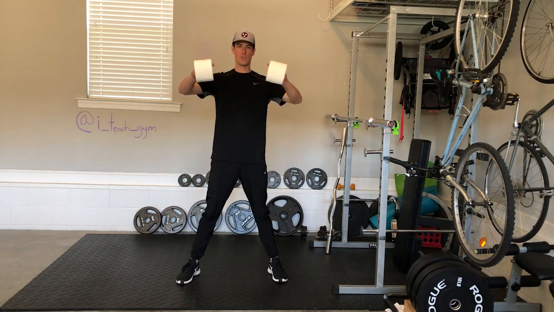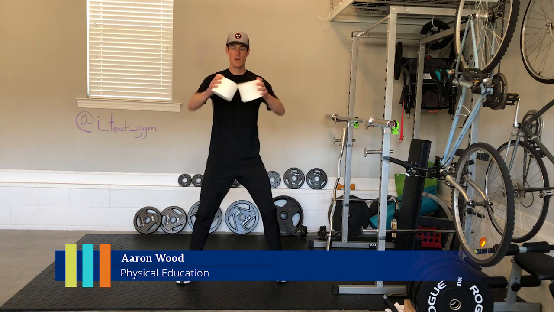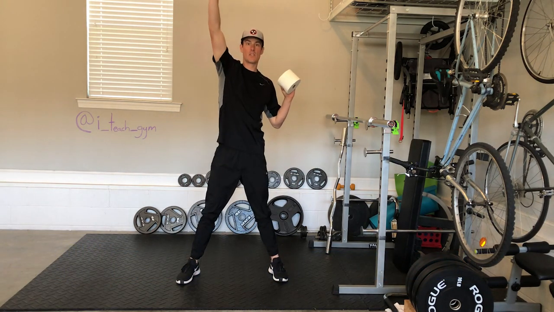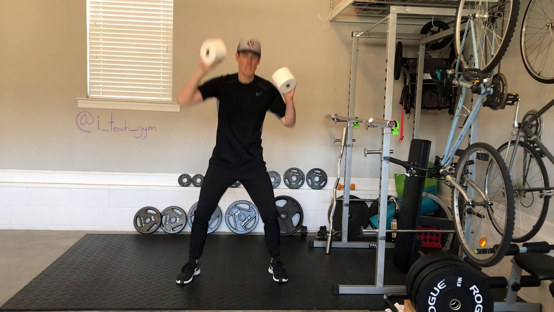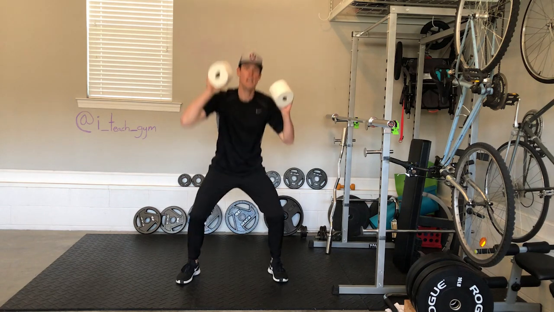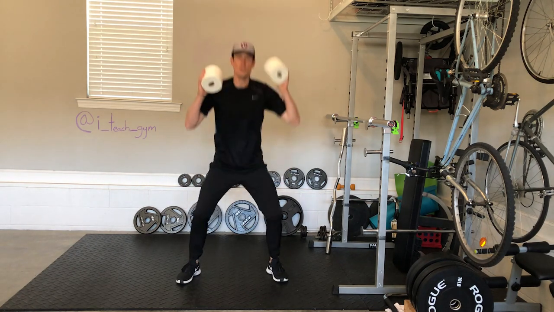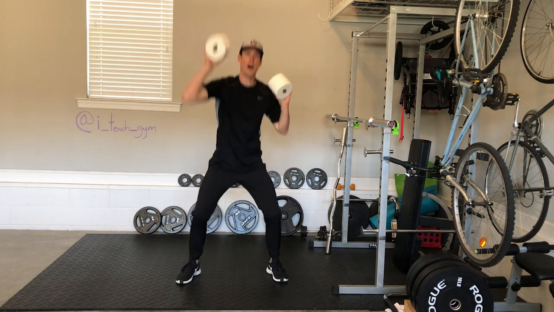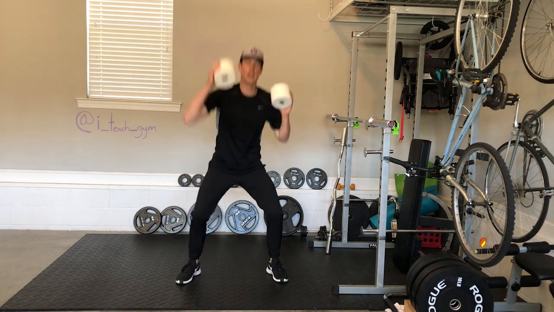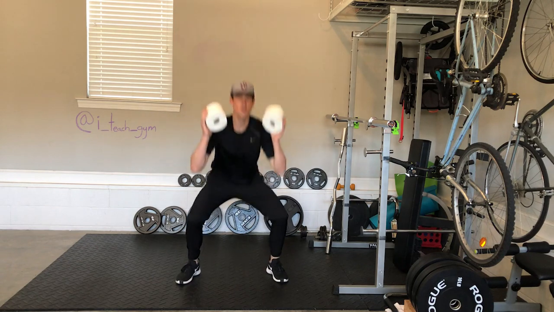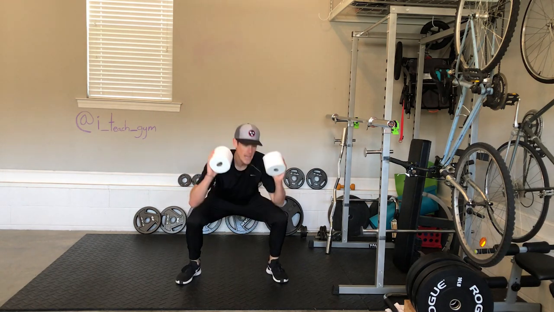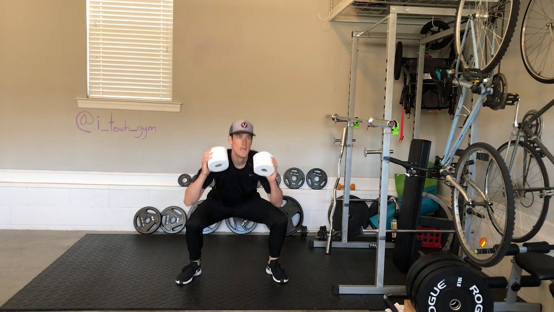Now what we're going to do, hold your toilet paper out just like this. Put it at your shoulders. We're going to squat, press. Oh, what you doing, Coach Wood? Let's do it again. Squat, press. Squat, press. Nice and easy. Notice my knees are going out and I'm dropping low. Nothing crazy. Just doing some squats in my garage. Living life. Woo! Here we go.